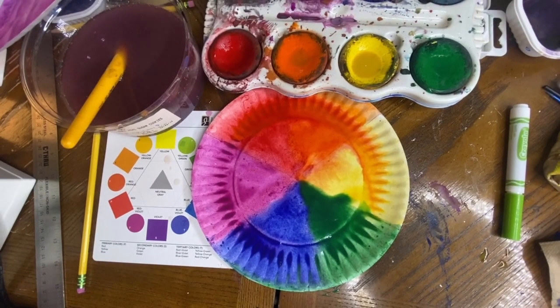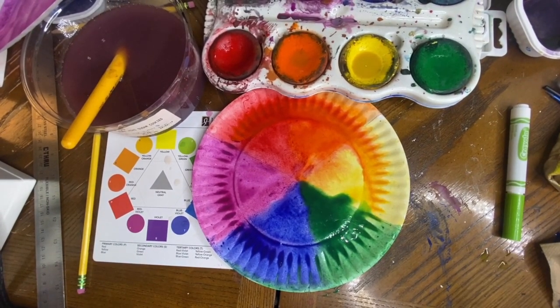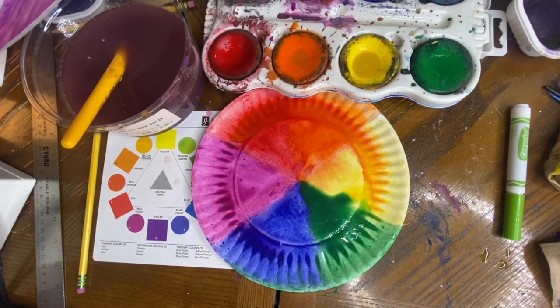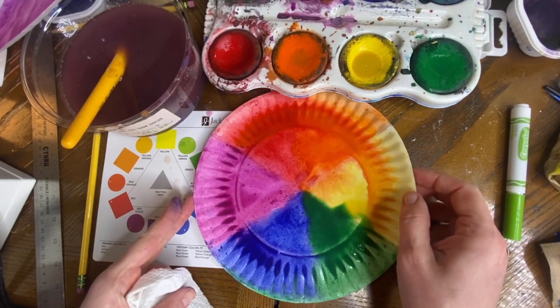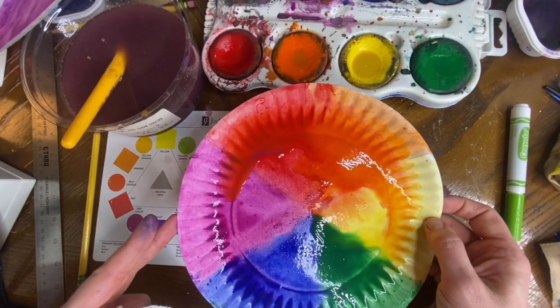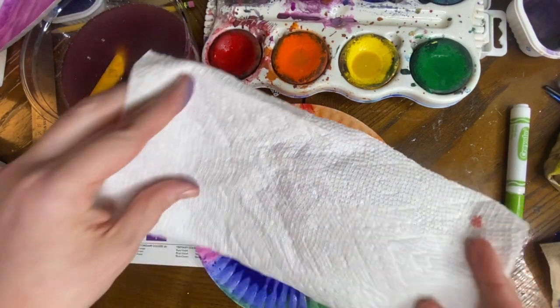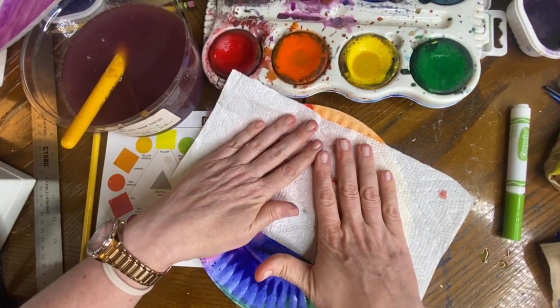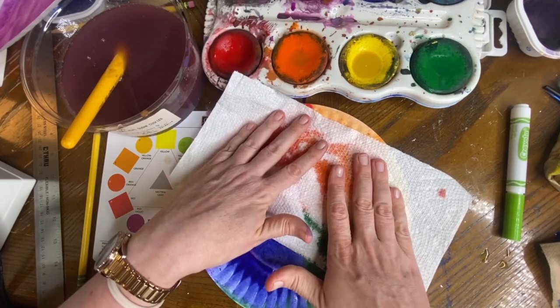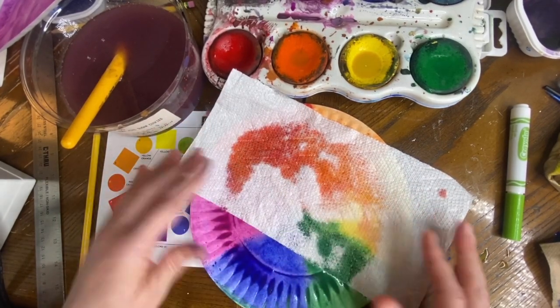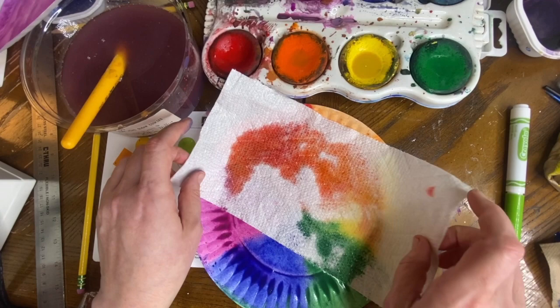Okay, so as you can see, my plate is super duper wet. If I went to put this on the drying rack right now, it might all mix together. If you don't mind it all mixing together, you can do that. It's okay. Like if you want it to all mix together, it's fine. But if that's going to upset you, which it will upset some people, you can get a paper towel and just drop it on there. Let it soak up some of that extra paint, and then lift.